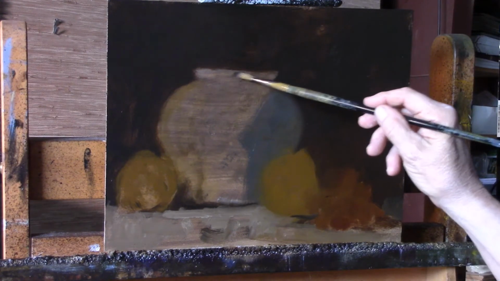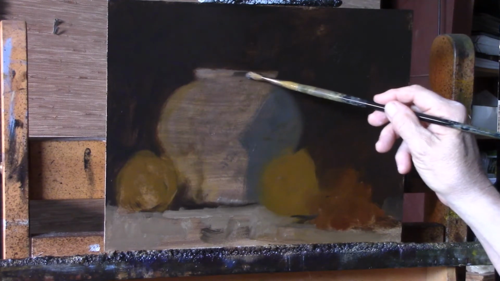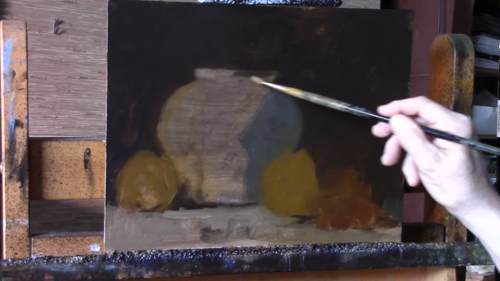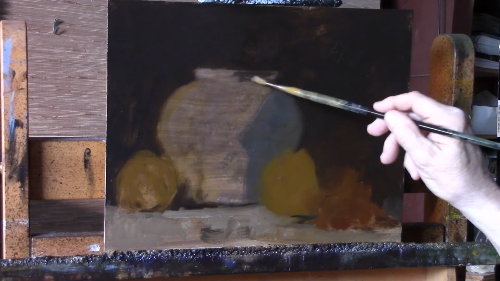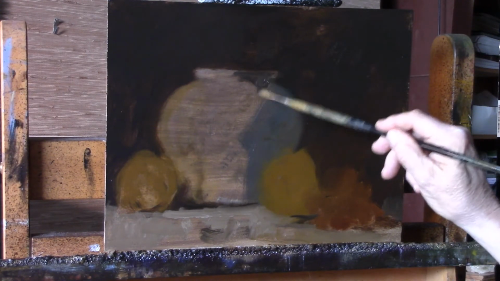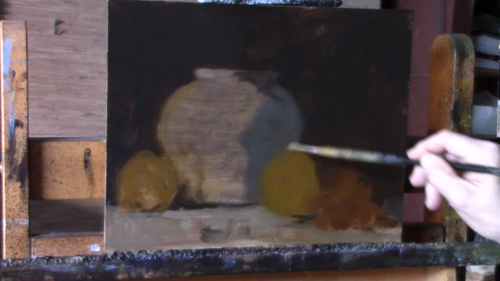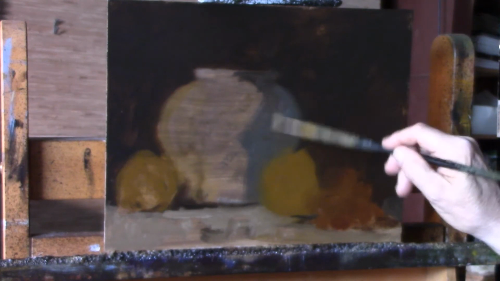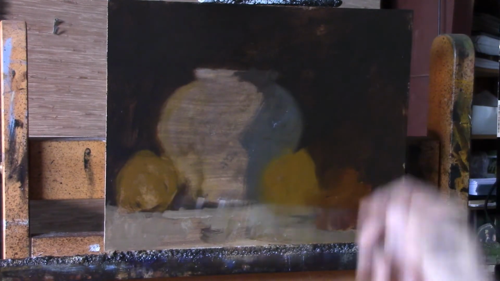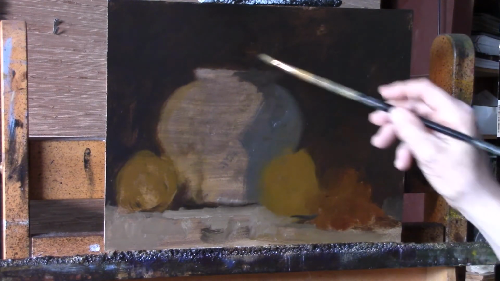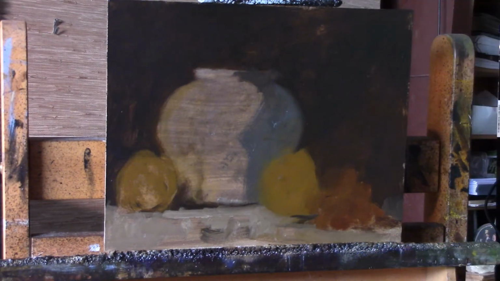The light is off of this, so this is a shadow. And come down here like this. Continually drawing. Okay, I pretty much got that where I want it.